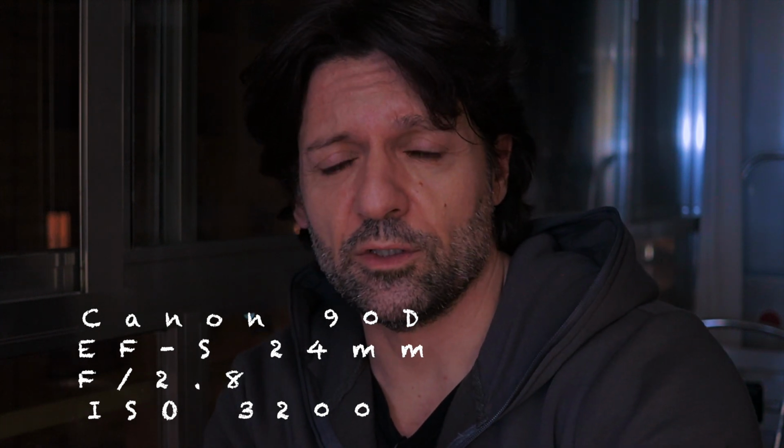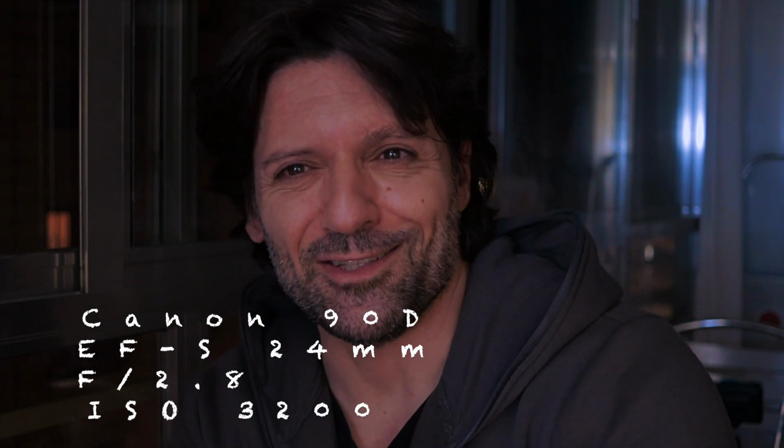Now I want to try another lens, and it's gonna be the Canon EFS 24 millimeters 2.8, the pancake lens. We're gonna see it first with the Canon 90D and then with the Canon EOS R. This is the Canon 90D with the EFS 24 millimeters 2.8, the pancake lens.